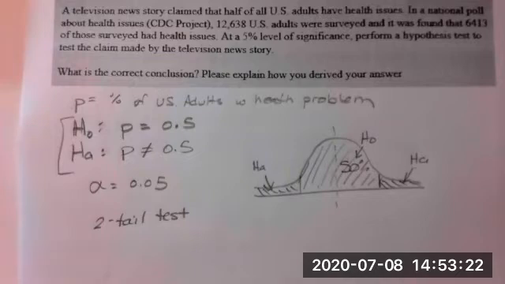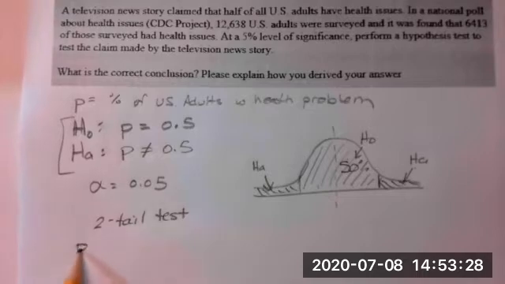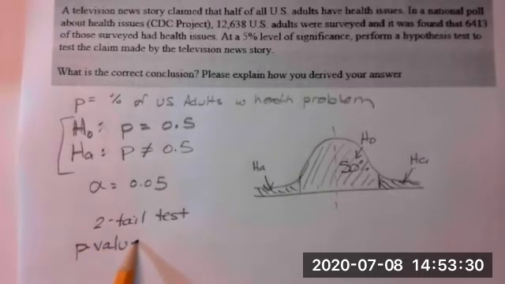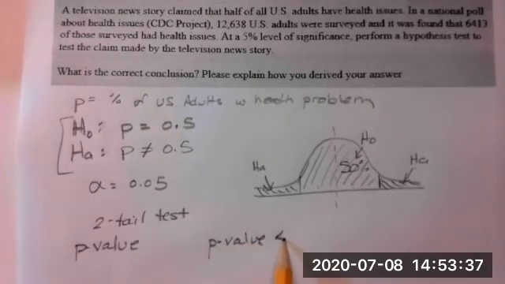And the way that we're going to look at this is we're going to calculate the p-value. If our p-value is less than alpha, that means that we're going to accept our null hypothesis, so we're going to say that H0 is true.